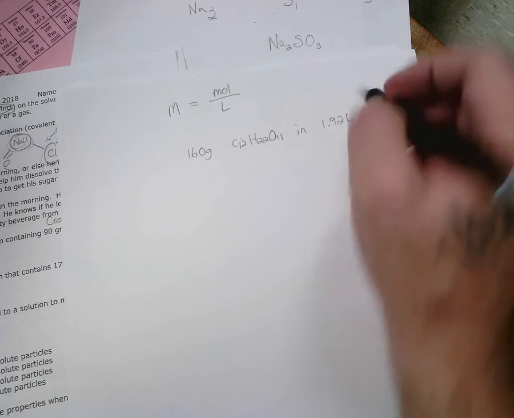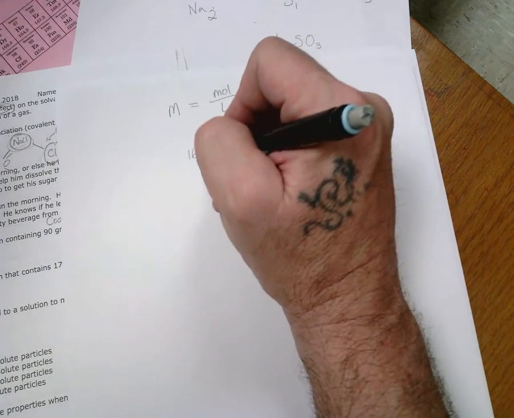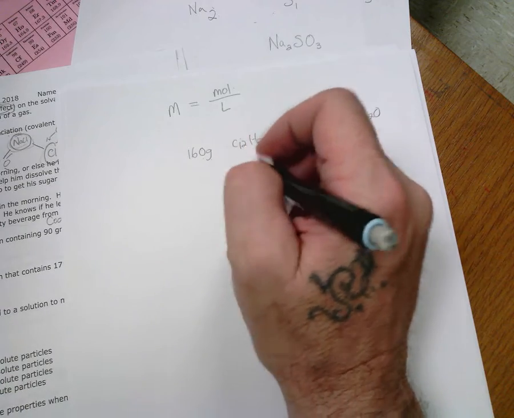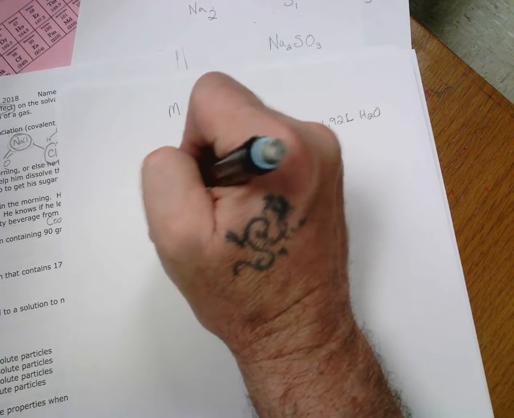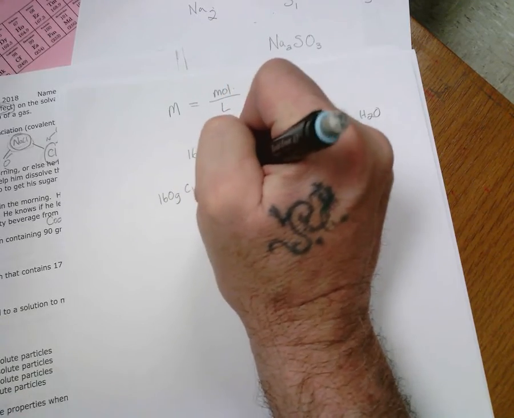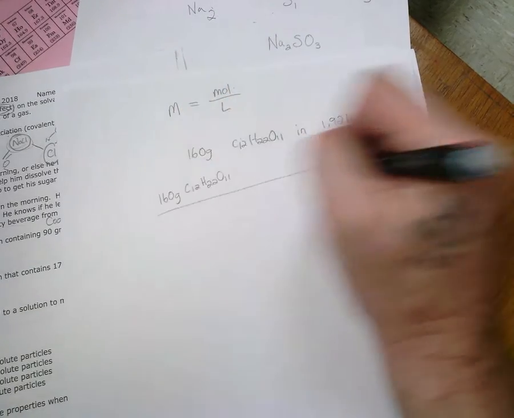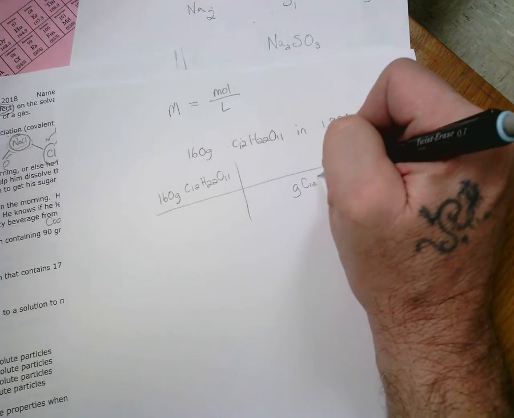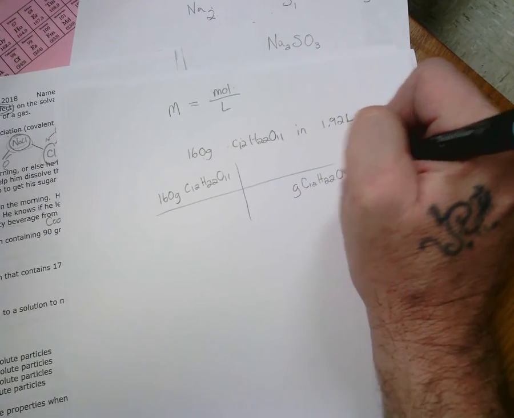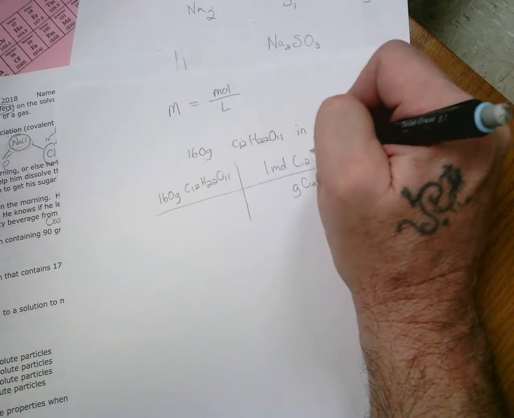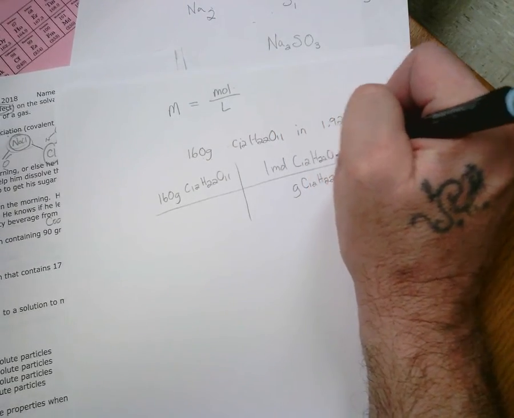So I don't see anywhere where it says grams. I see where it says moles. So first thing I have to do is turn this into moles. So 160 grams C12H22O11, and I need grams C12H22O11 and 1 mole of C12H22O11.